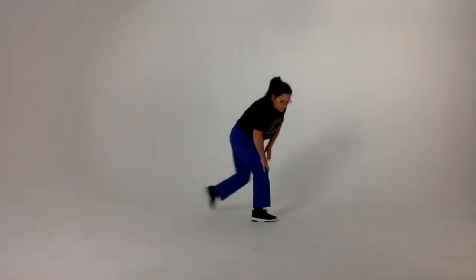So well done, people. Okay, we're going to work on the legs. Again, you can do this from standing. You can hold a wall or on the back of the chair.